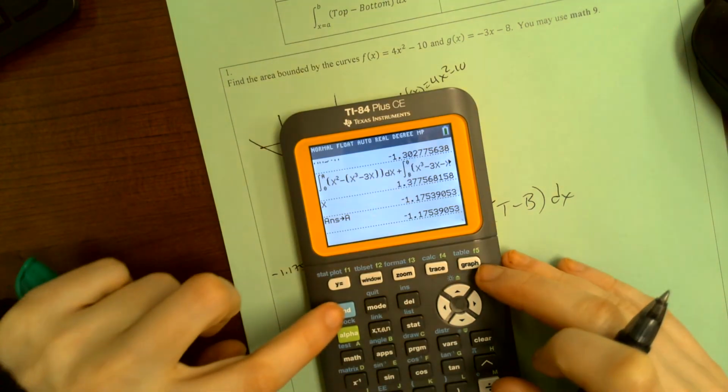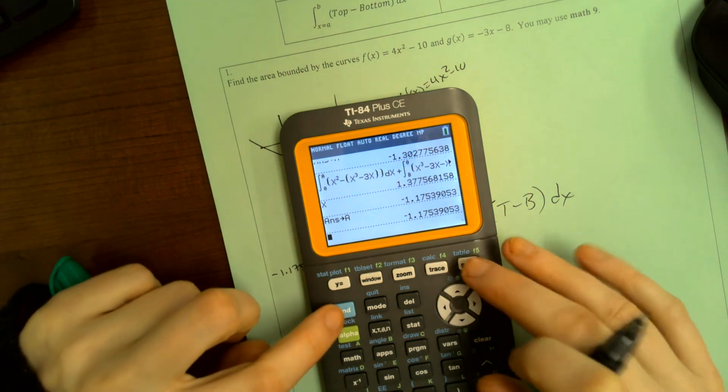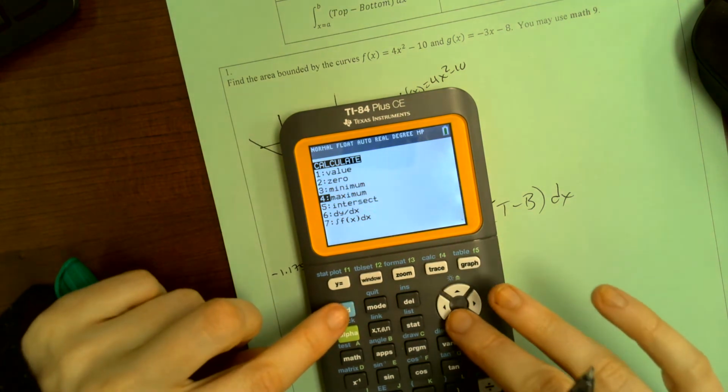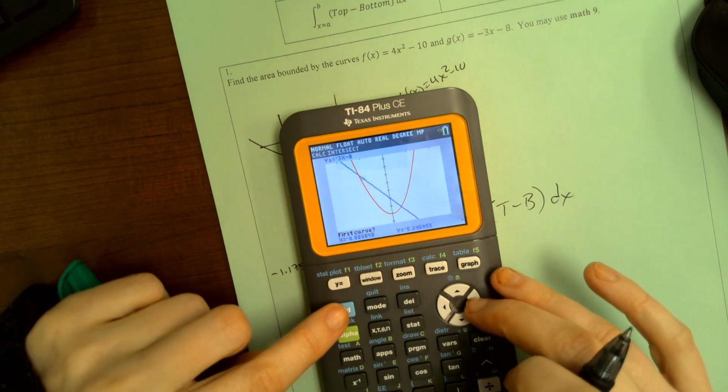Now let me do the other intersection point. I want to go here, intersection.